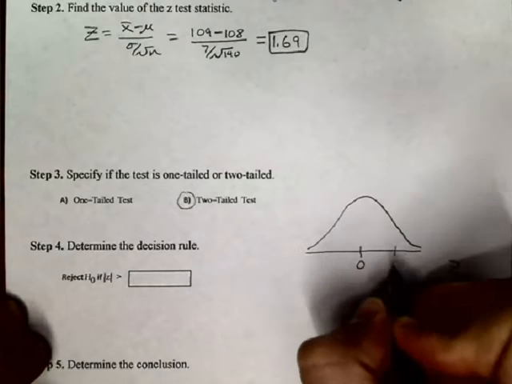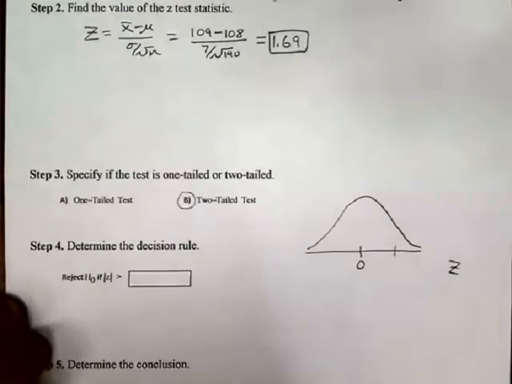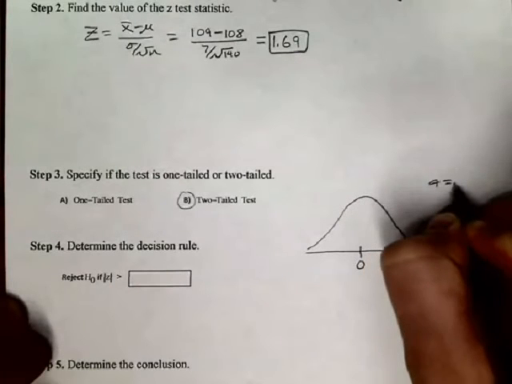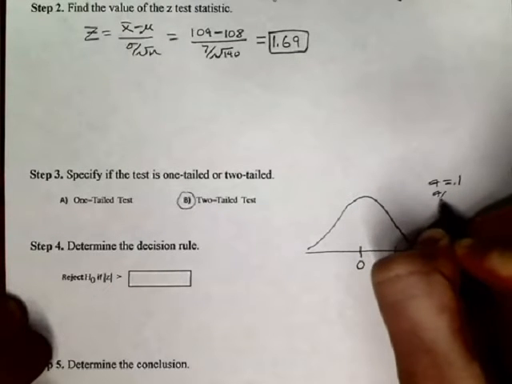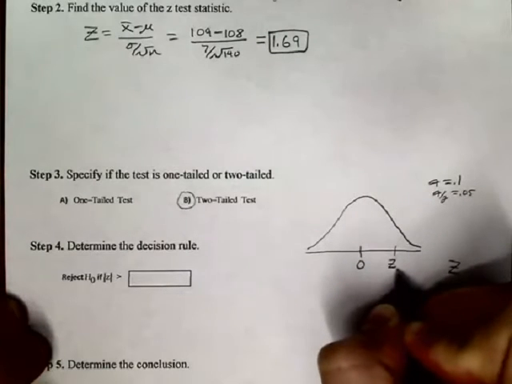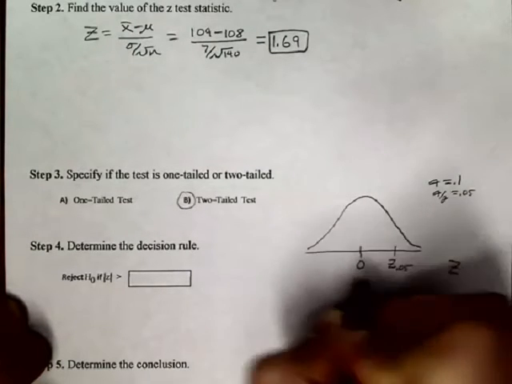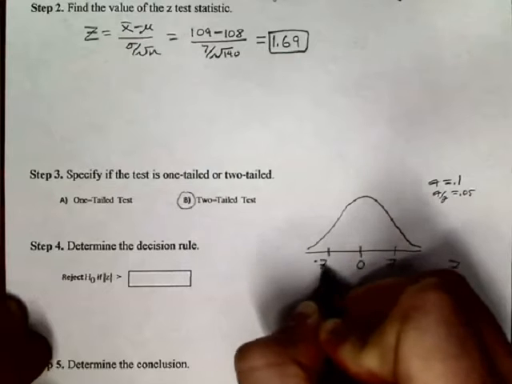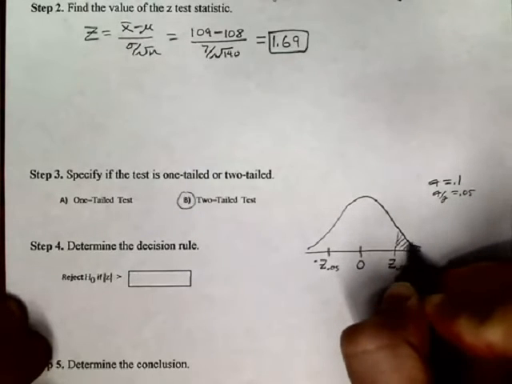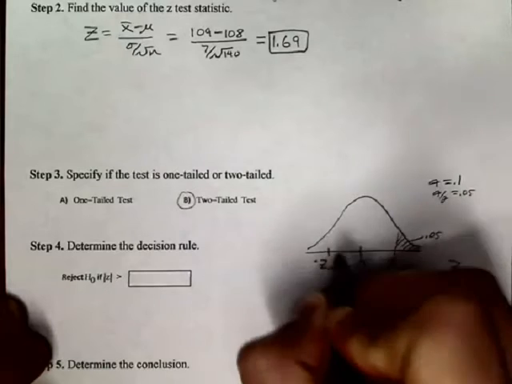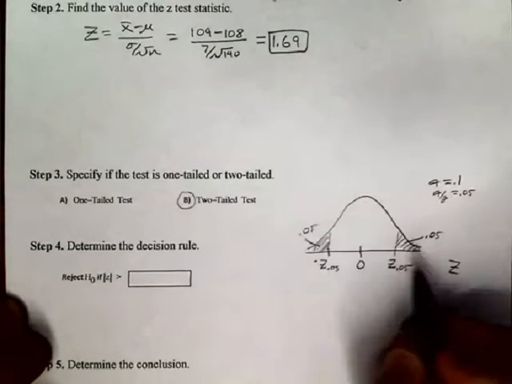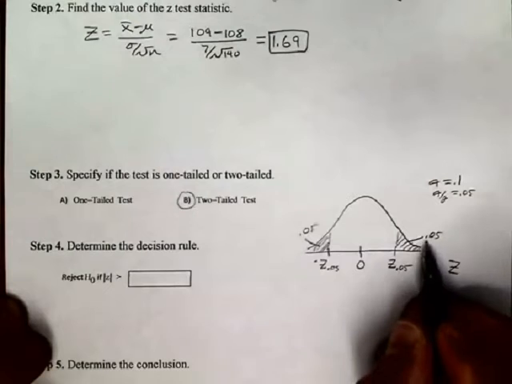And what I've got here is I've got to split the alpha in two. So here alpha is 0.1, so alpha over 2 is 0.05. So I'm splitting the alpha, so I've got z sub 0.05 and negative z sub 0.05. I'm splitting the alpha in the two tails of the standard normal distribution. So the area under the curve to the right of z sub 0.05 is 0.05.